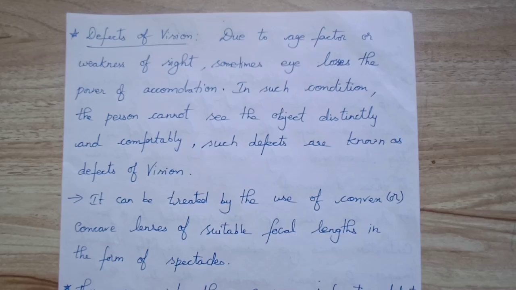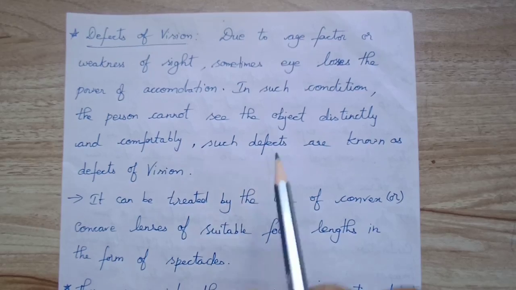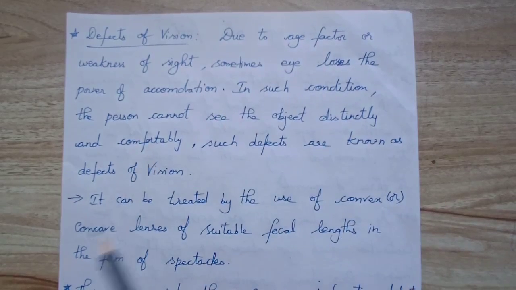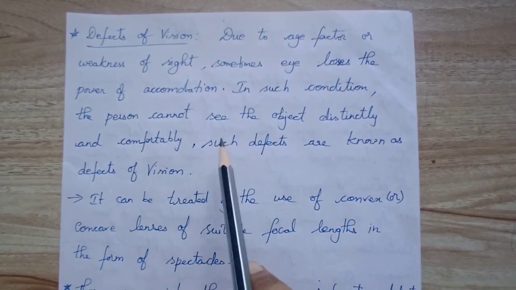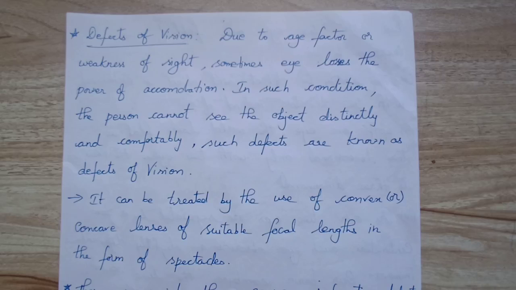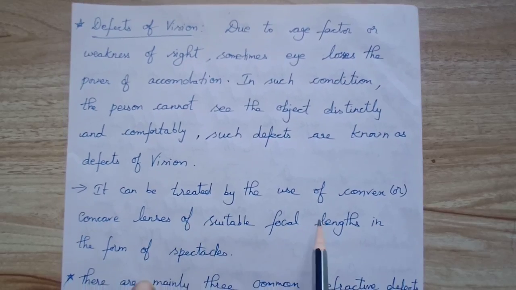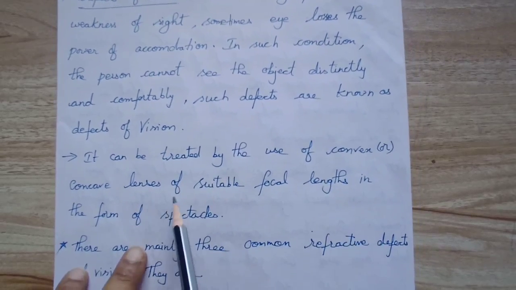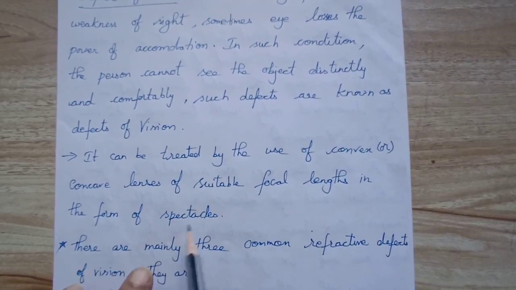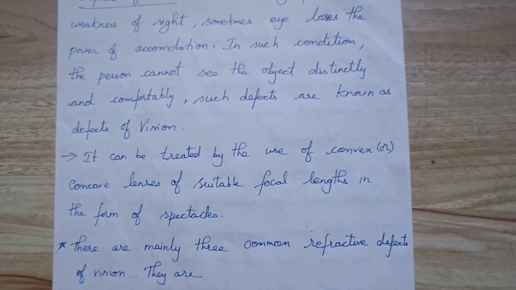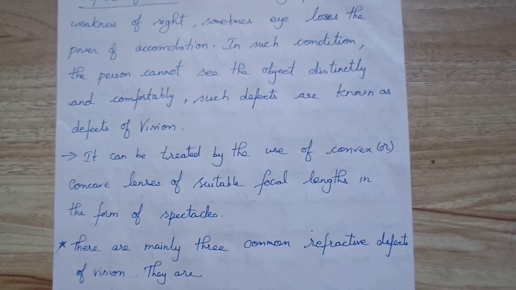Due to age factor and weakness of the sight, the power of accommodation will be lost, so that they are not able to see the objects clearly. Such defects are called defects of the vision. But we can restore these defects. They can be treated by the use of a convex lens or concave lens of suitable focal length in the form of spectacles. So if you have any such defects, we can correct them by using spectacles.